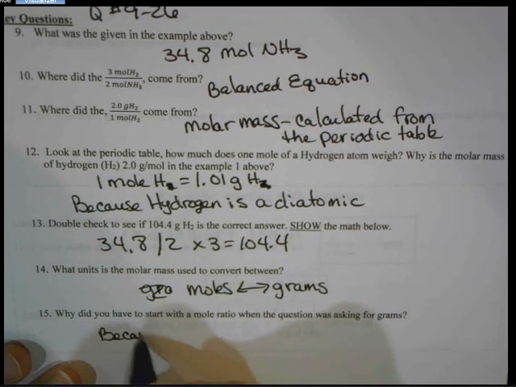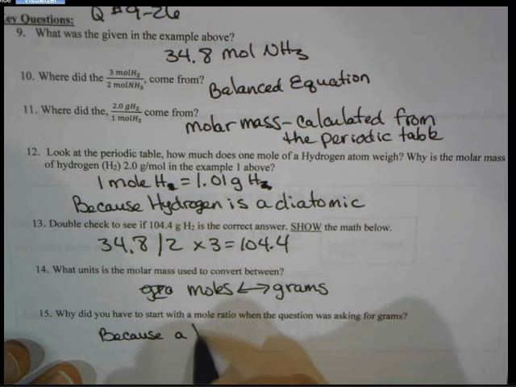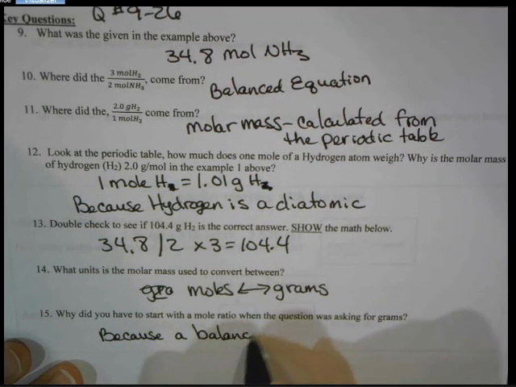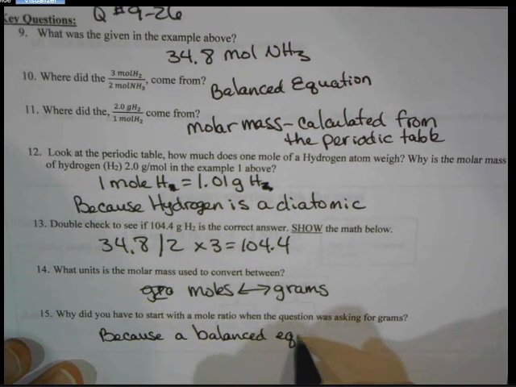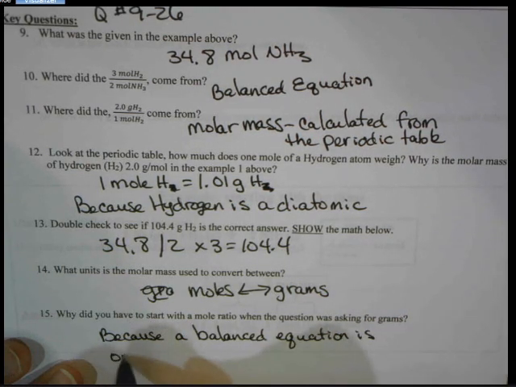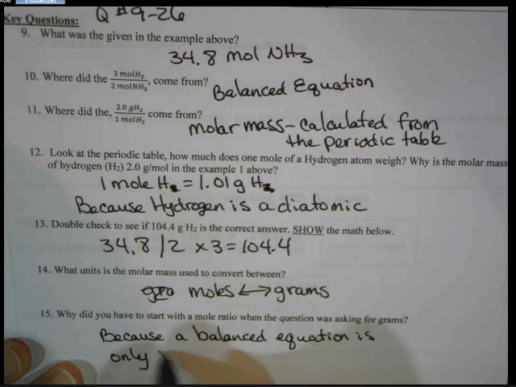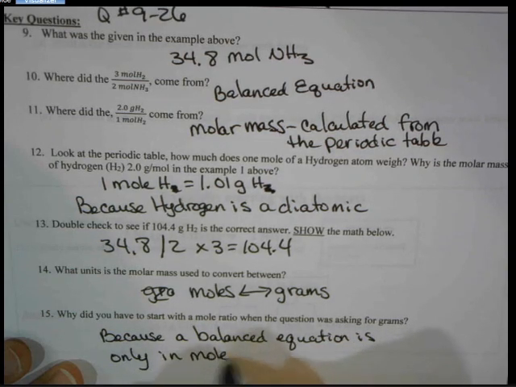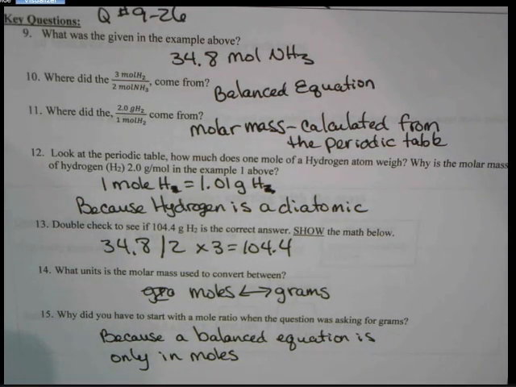Because a balanced equation is only in moles. There is no grams in a balanced equation. It's only moles. So look, I've even done a couple extra for you guys.